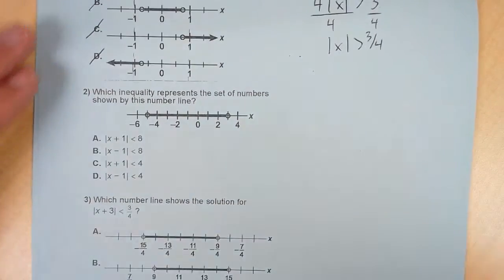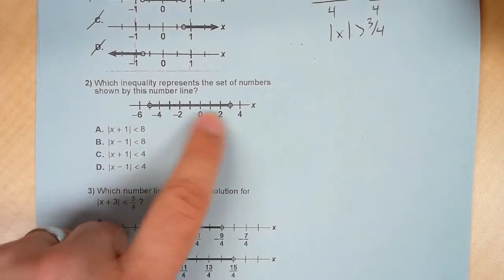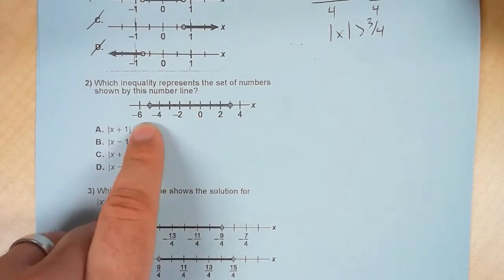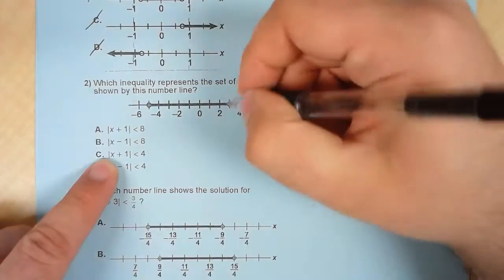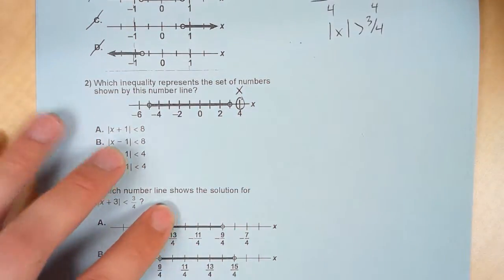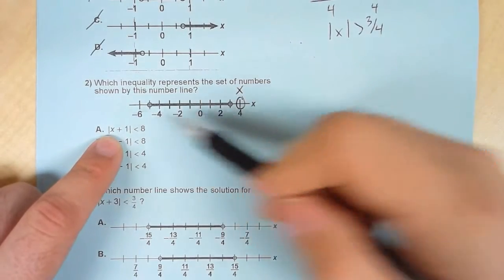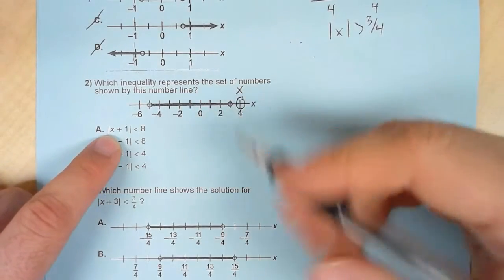Oh wait, let's look at the second one. What inequality is represented by the set of numbers shown by this number line? So when I'm looking here, I'm thinking I could probably plug some numbers in to make this really fast. So I'm going to look at 4. When I look at 4, I know it's not supposed to work. So when I substitute it in, I'm looking for a number that does not work. If it does work, that's bad because there's no reverse psychology on this.